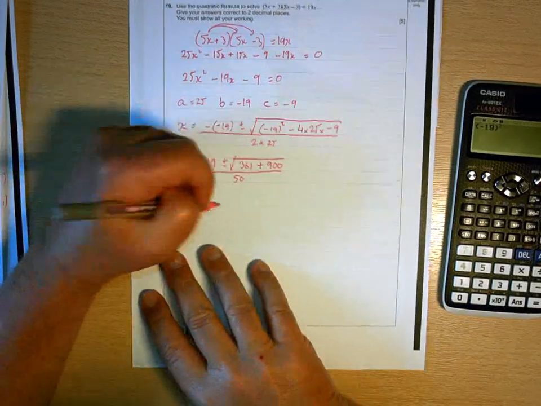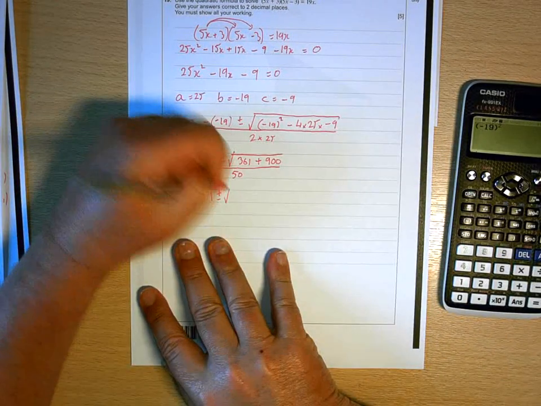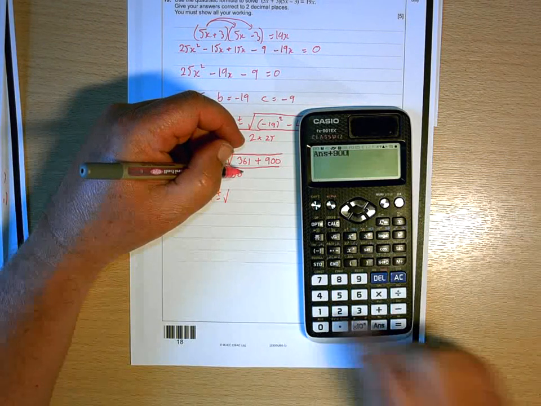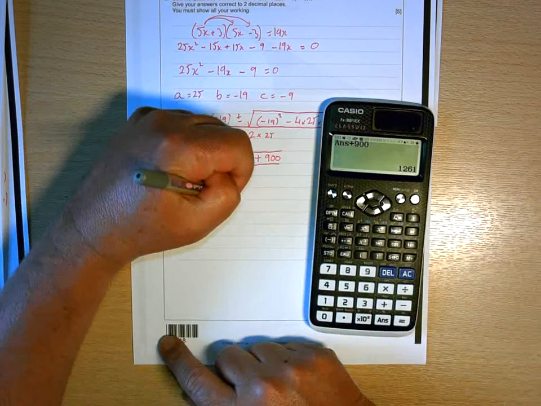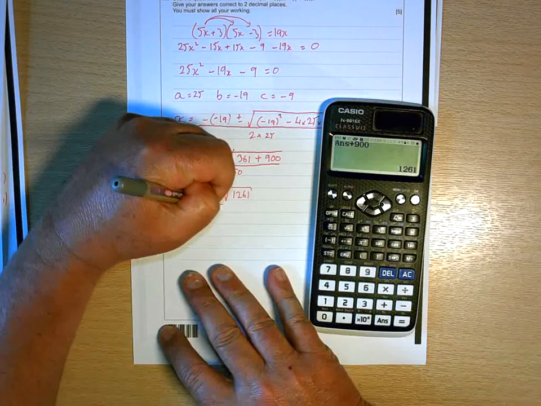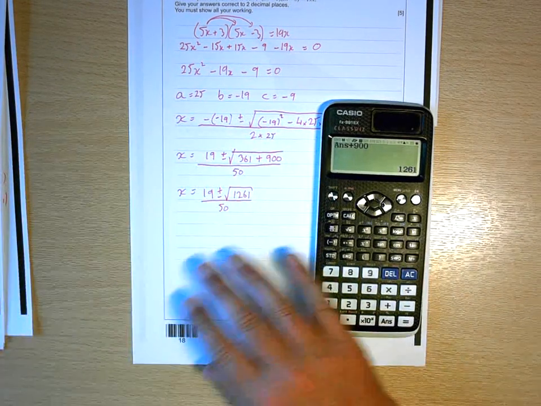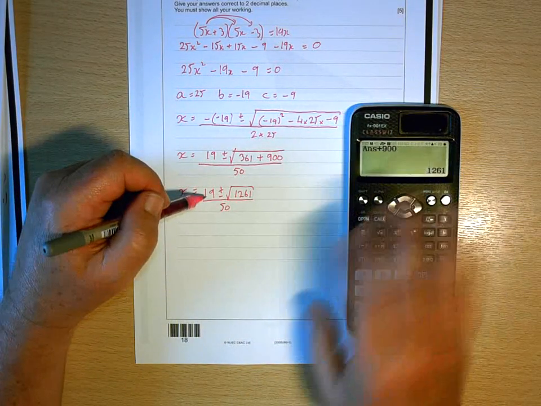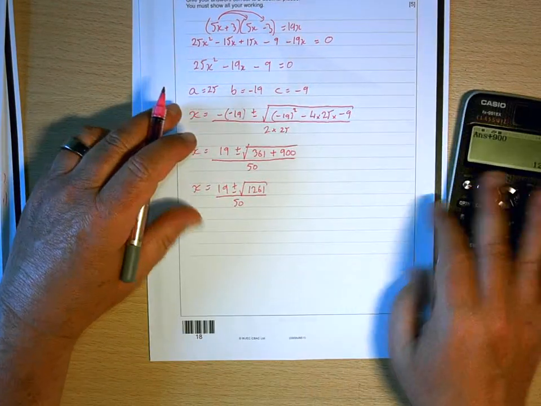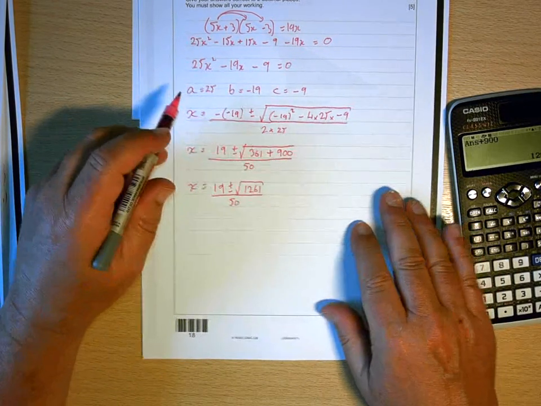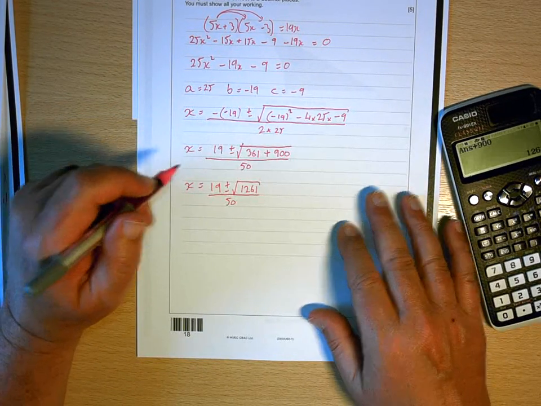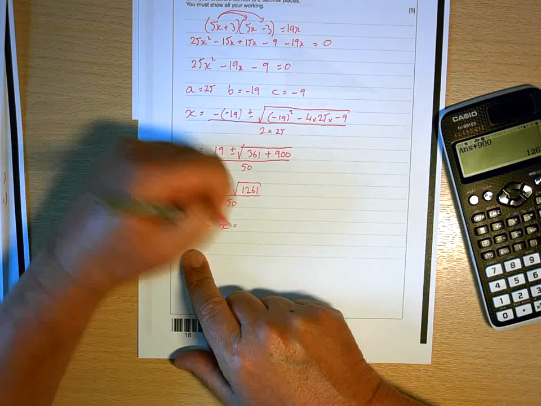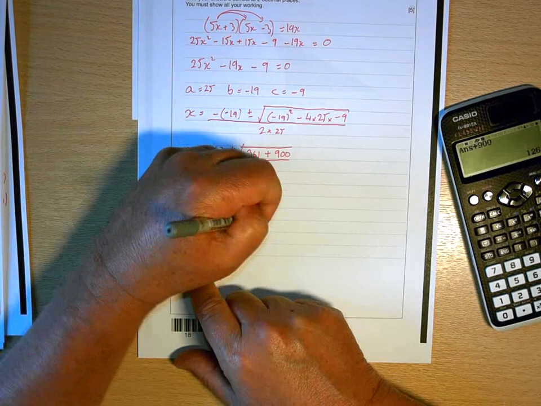So I can go one more step here. 361 plus 900 is 1261, all divided by 50. At that point, I can't simplify that any further until I break up this plus or minus. Remember, when you're solving a quadratic equation, you tend to get two solutions. You get either x equals 19 plus the square root of 1261 all over 50.